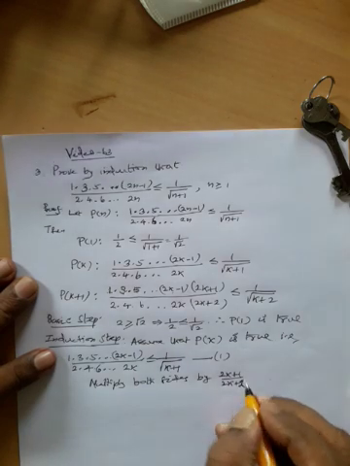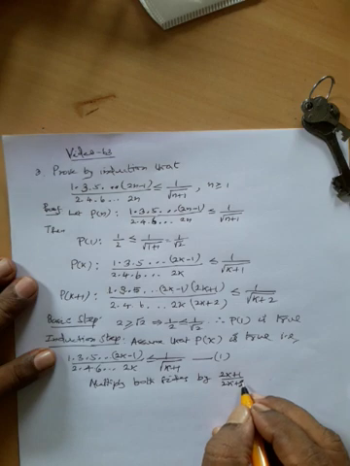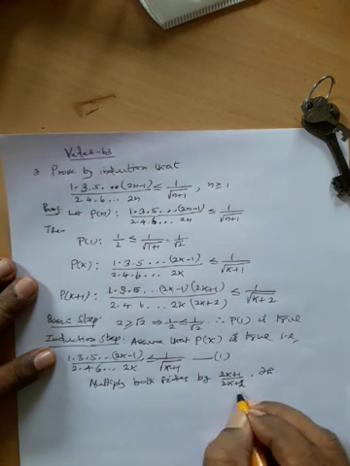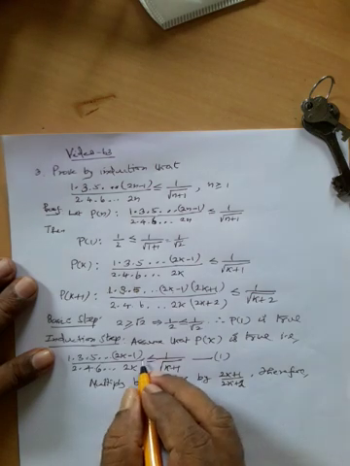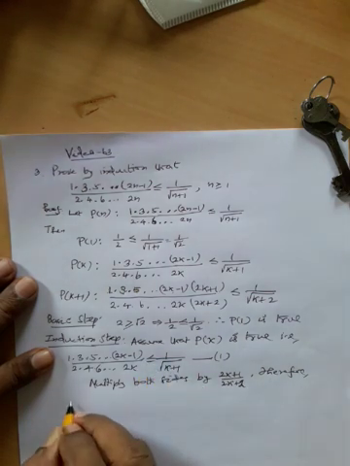When you multiply both sides by a positive quantity, the inequality is retained.